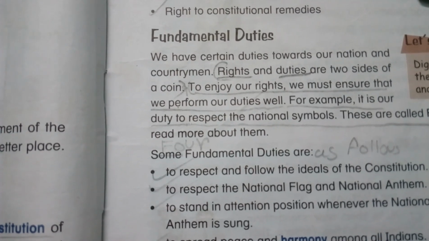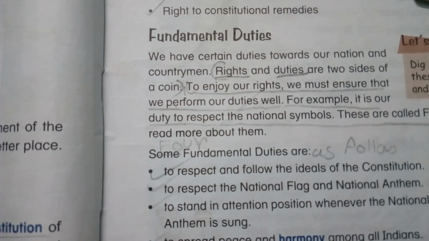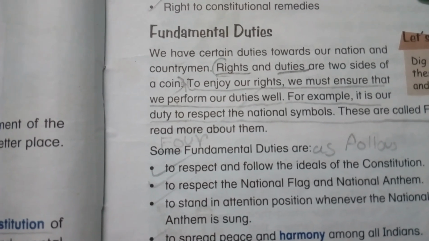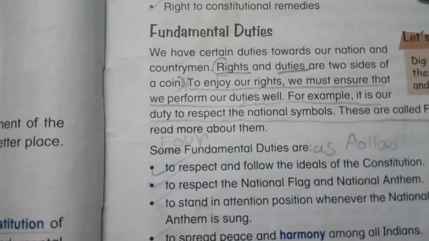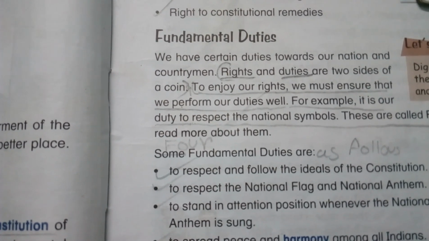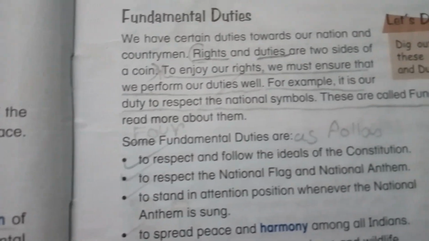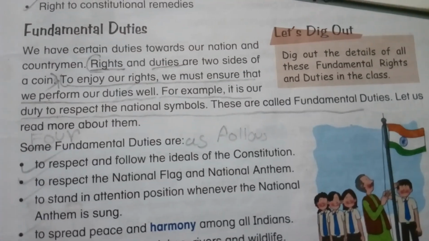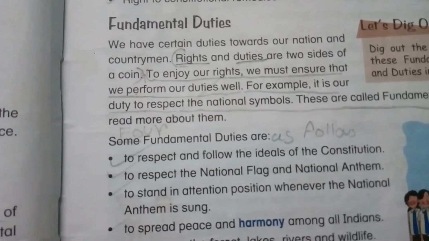To enjoy our rights we must ensure that we perform our duties well, also to our motherland, and respect our national symbols. So these are called fundamental duties. Let us read more about them.